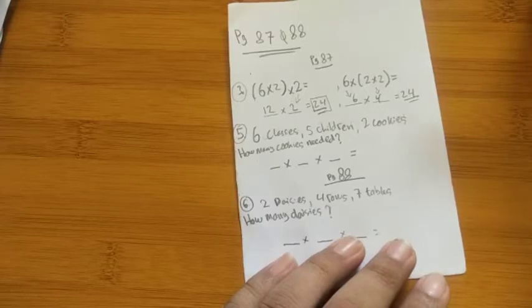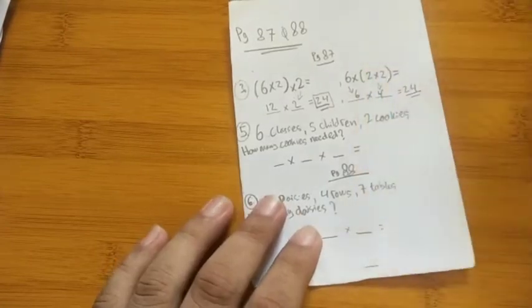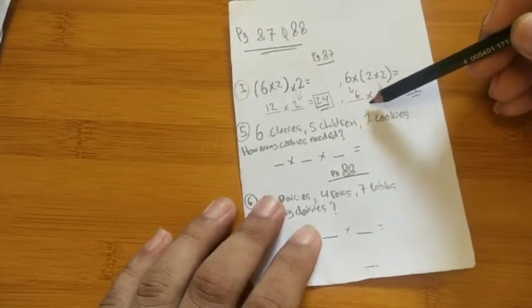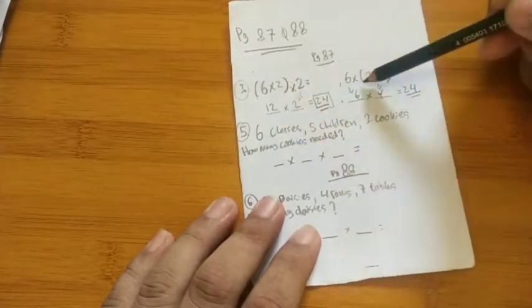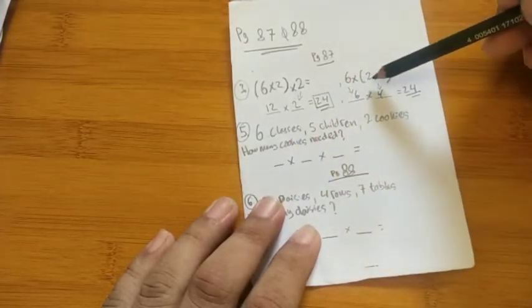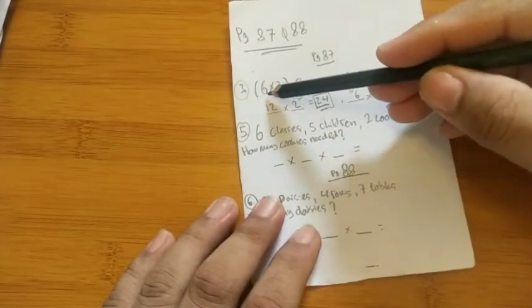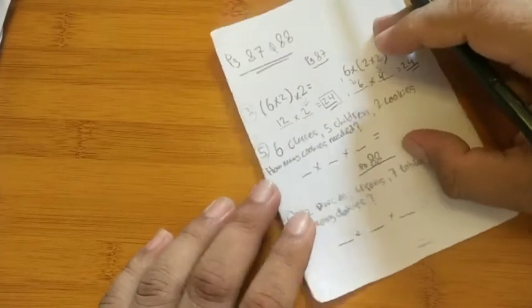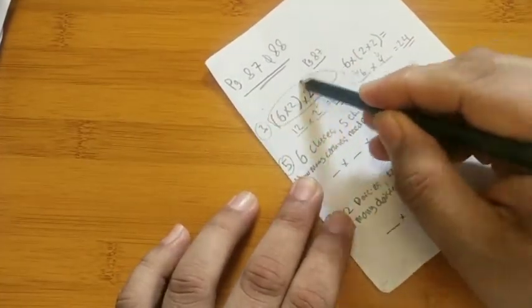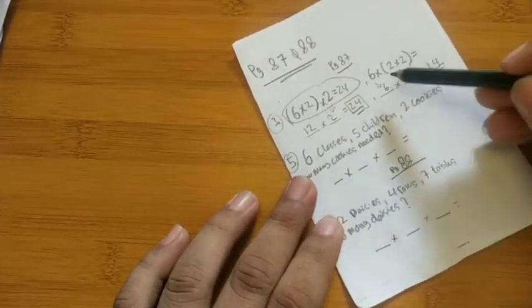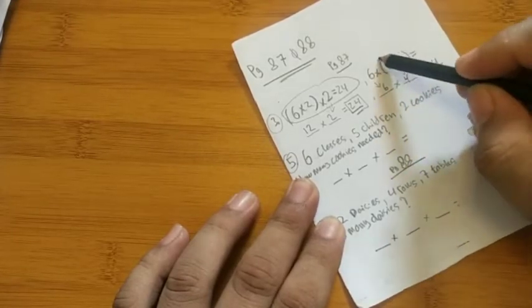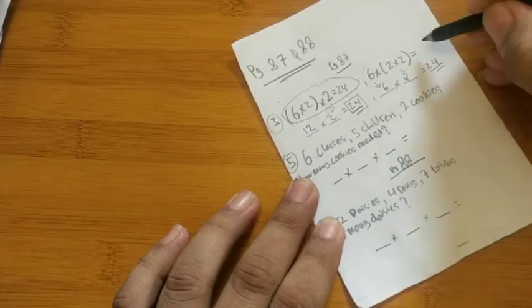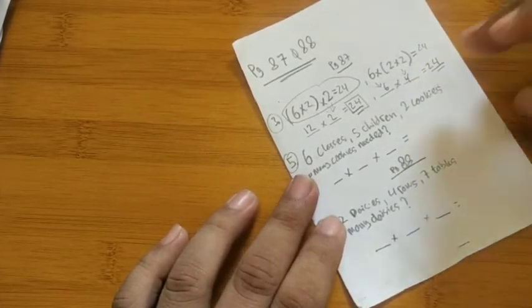But listen, on number 3, you have parts 1, 2, 3, 4, and also 5. You have to circle the equation you solved. For number 3, you have two kinds of parentheses, right? If you want to count 6 times 2 first, you circle this one, and 6 times 2 times 2 equals 24. Or if you want to count 2 times 2 first, you will have this one, so you circle the other one. So you have to choose the equation like that.